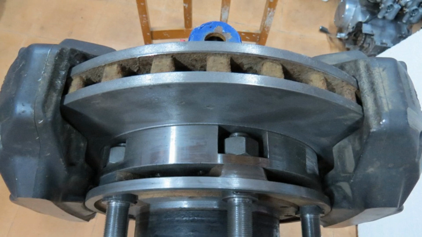The actuator has a direct connection to the caliper standing on the brake disc. Here there are friction-type pads. When the pedal is pressed, the pad presses against the disc, and the frictional force contributes to deceleration.